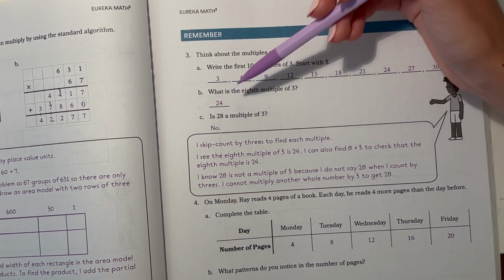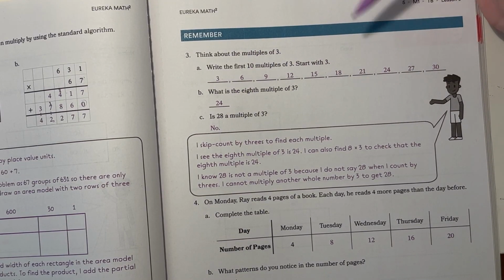And is 28 a multiple of 3? No, because we see 27, but then it goes to 30, and there's no 28 in between. So 28 is not a multiple of 3.